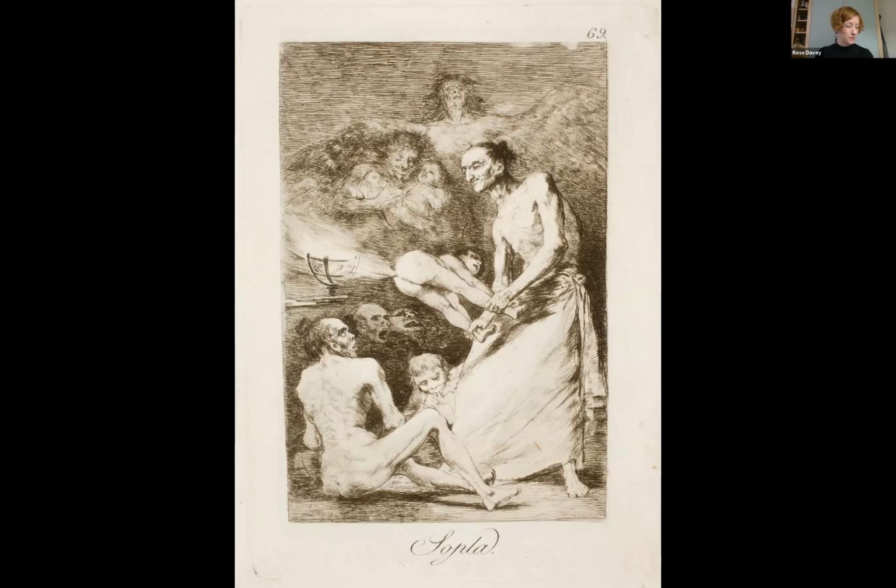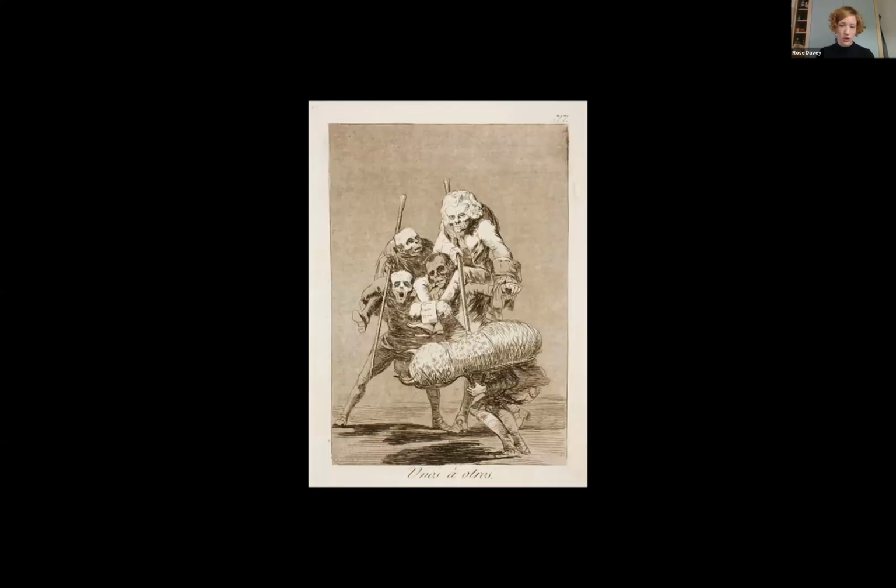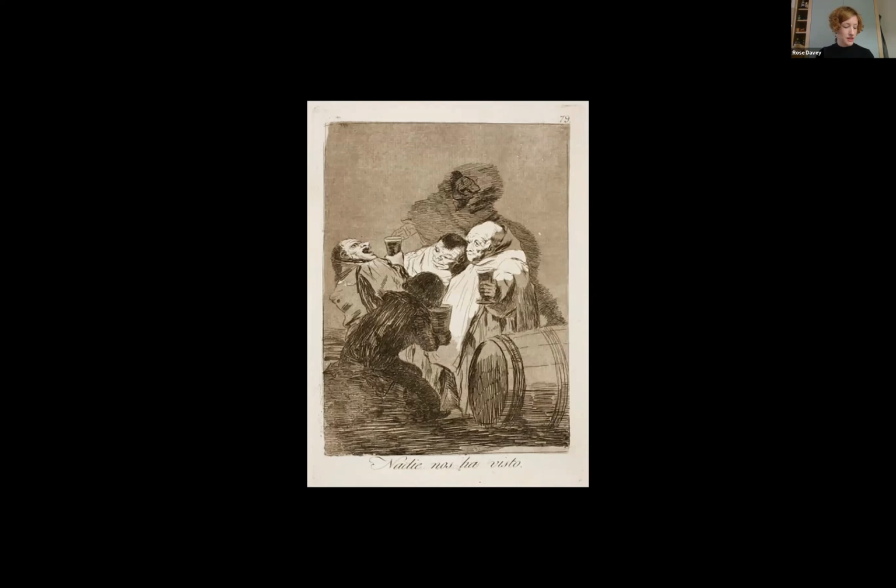This is Blow, plate 69. What One Does to Another, plate 77. And No One Has Seen Us, plate 79.